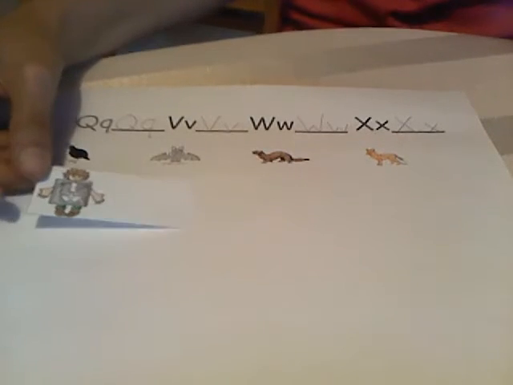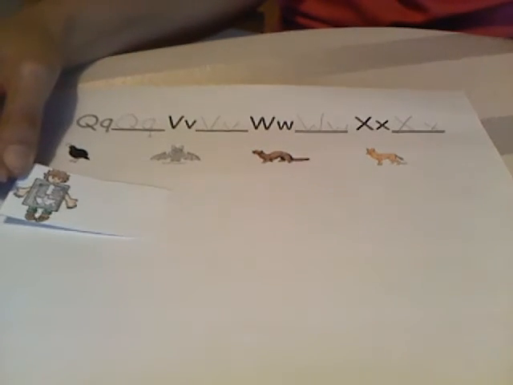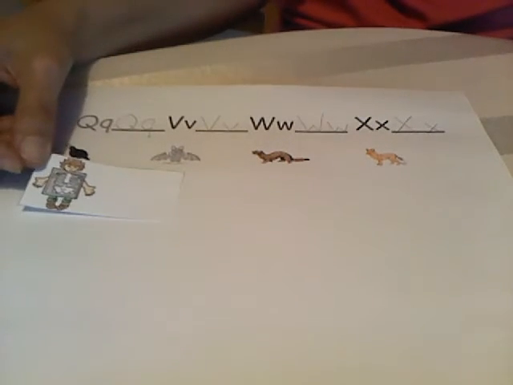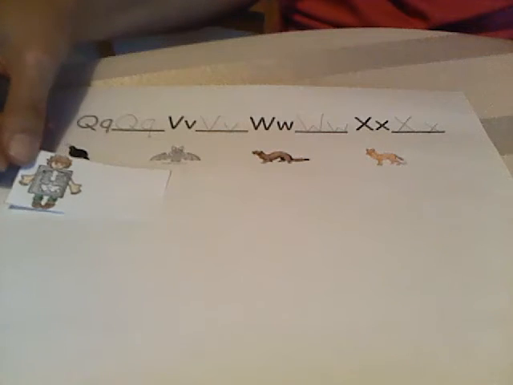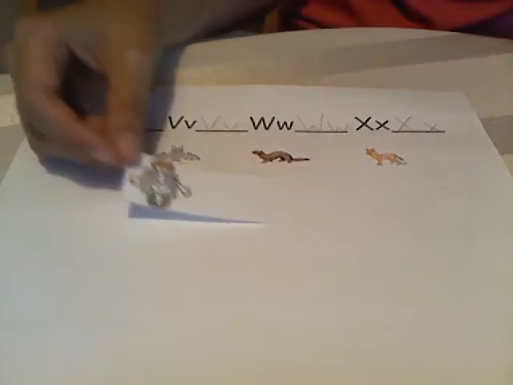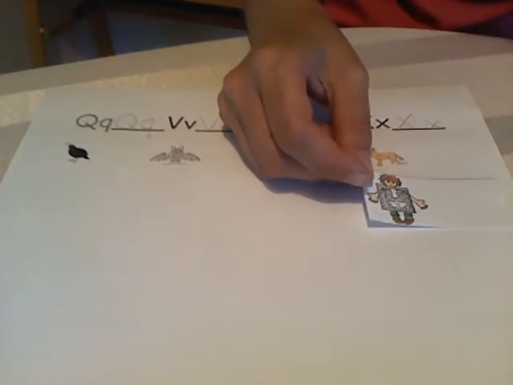Okay. This is the word X-ray. So X-ray has the sound in the middle, not the first sound. It's the kind of in the end. X-ray, right? Do you hear that? X-ray. So where do we put it? Here for quail, vampire bat, weasel, or fox.